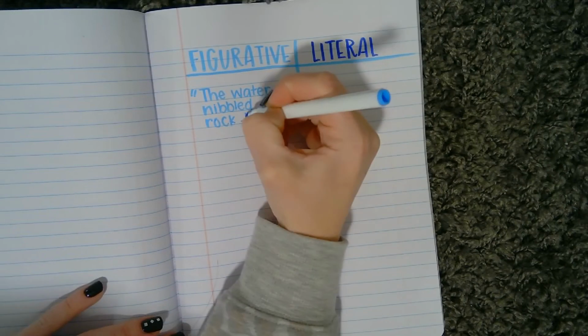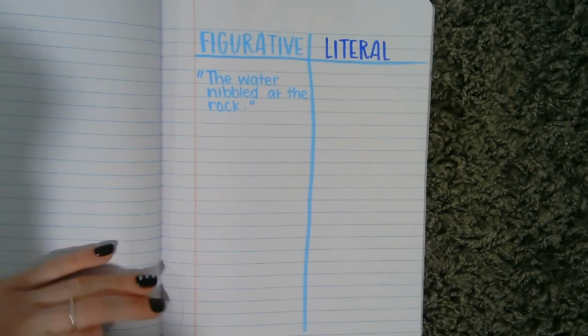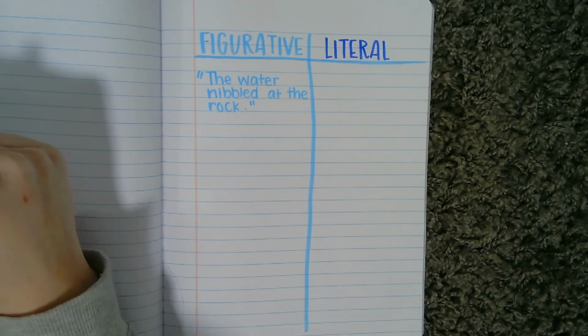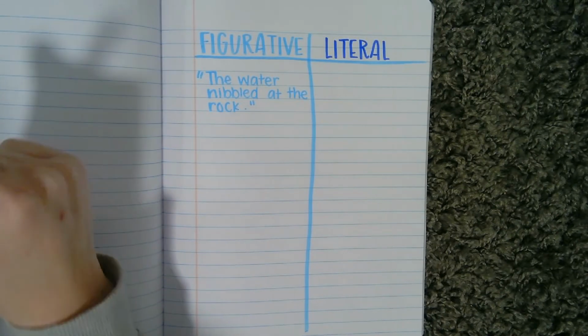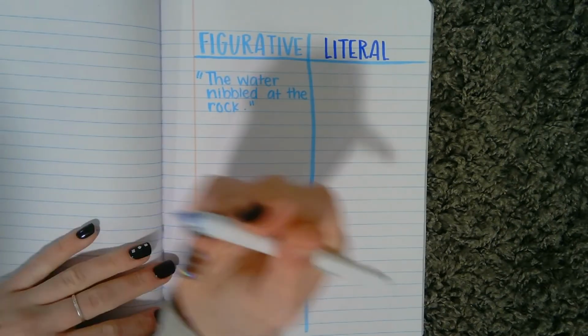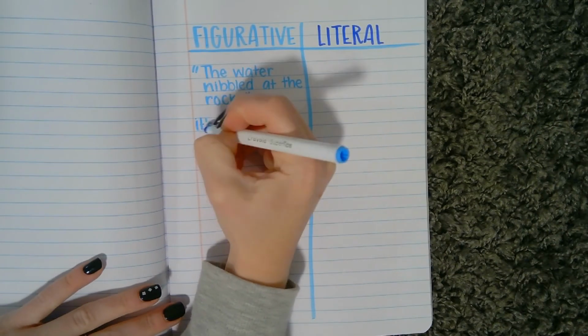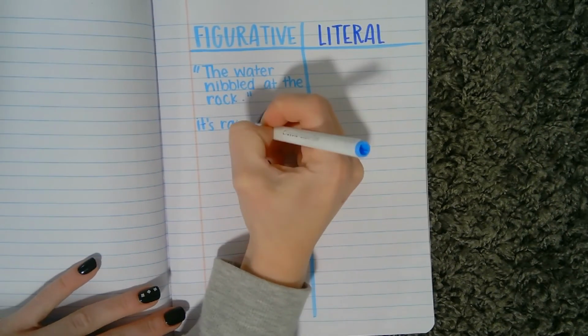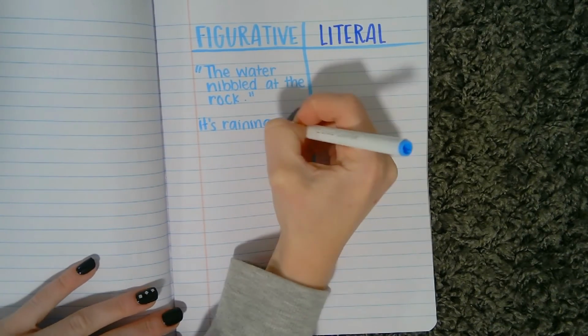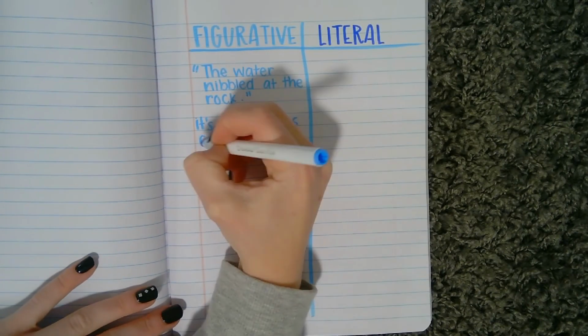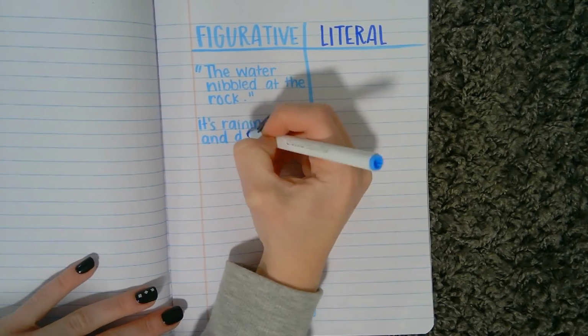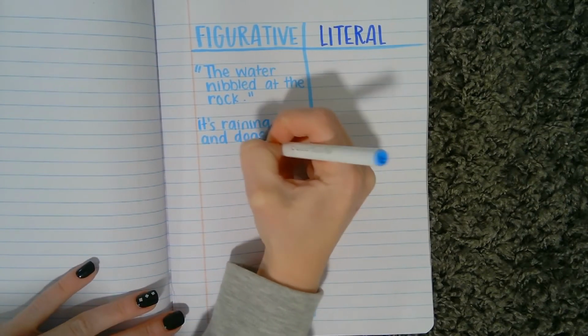However, I am sure that you have heard of a lot of figurative language. Maybe you just don't know about it. Have you ever heard the phrase, it's raining cats and dogs? I'm sure a lot of you have heard of that. Maybe you haven't, and that's okay. I'm going to go over what it means.